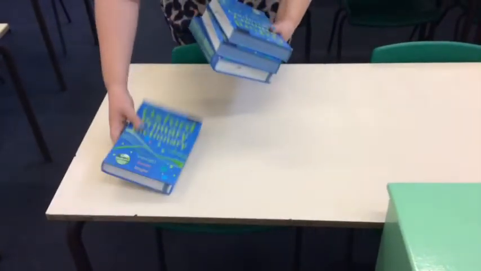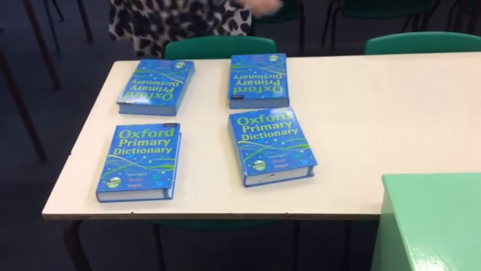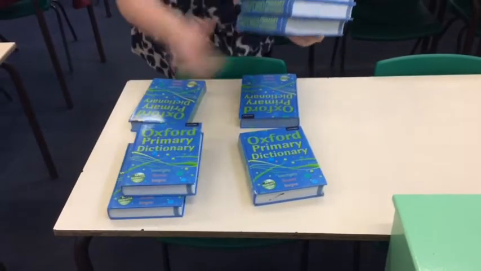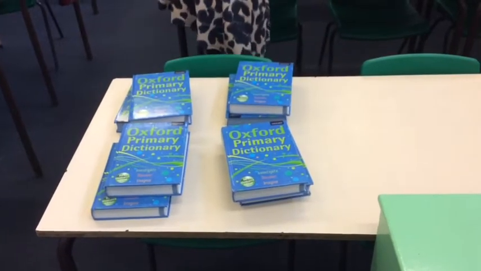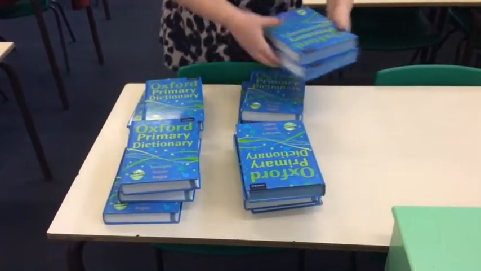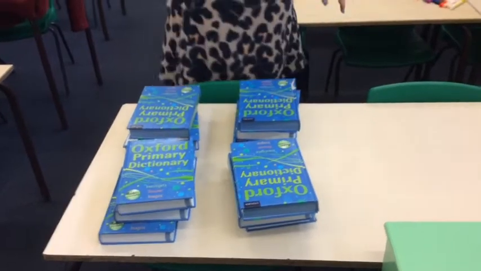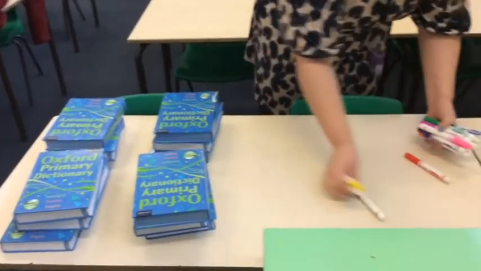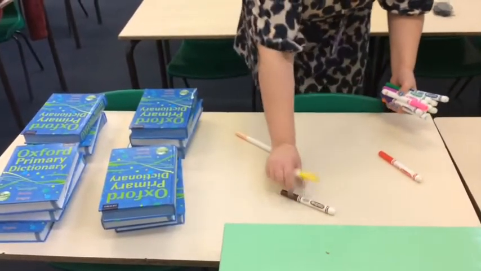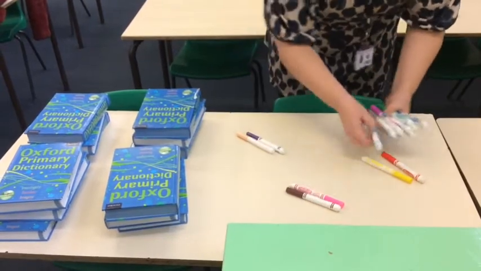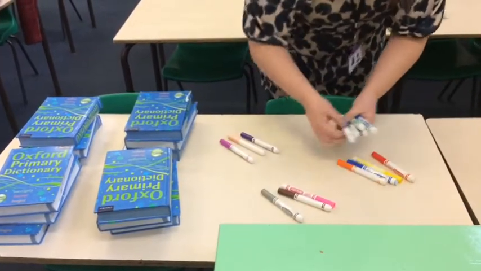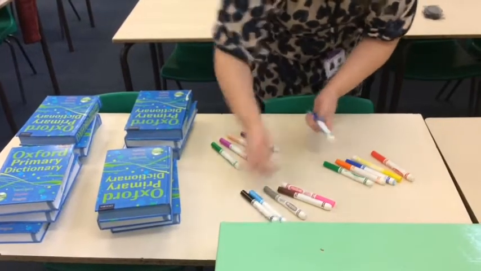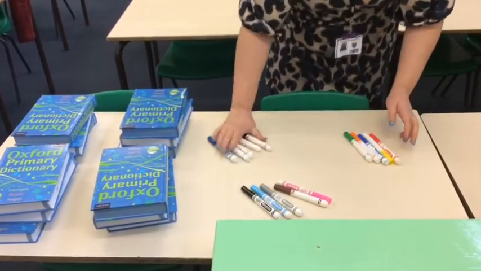Okay, so let's go over. First of all, we need to find 1/4 of 12. So I've got my dictionaries. I need to split them for 1/4 into 4 groups. Okay? Brilliant. And for my 15 pens, I need to split them into thirds and find out what 2/3 are. So there's my 3 groups. Oh, they're going to keep rolling away from me. Brilliant. Okay, so they're my 3 groups.